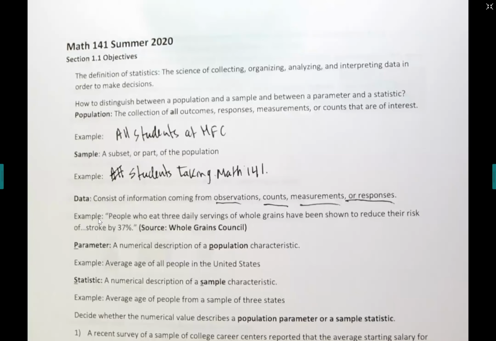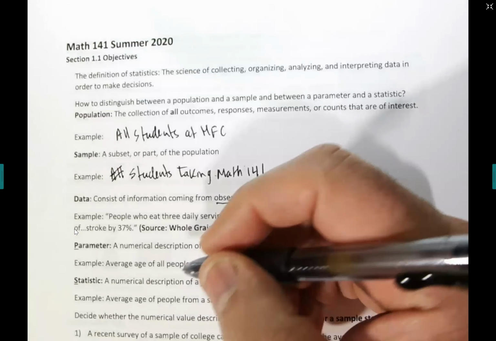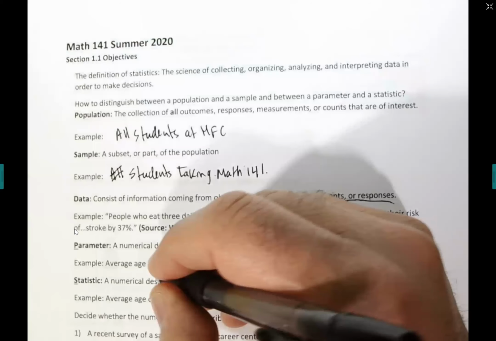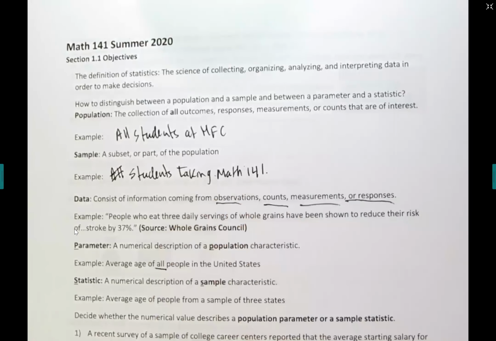First example for parameter is the average age of all people in the United States. If I give you this example on a test and I ask you, does it represent a parameter or a statistic? How do you know? Well, I know the answer is parameter, but how did I figure this out? Can you guys type in the keyword? The keyword is all. Exactly. Very good. And I want to emphasize this, guys, all usually refers to population because it's everybody. So that's the keyword.